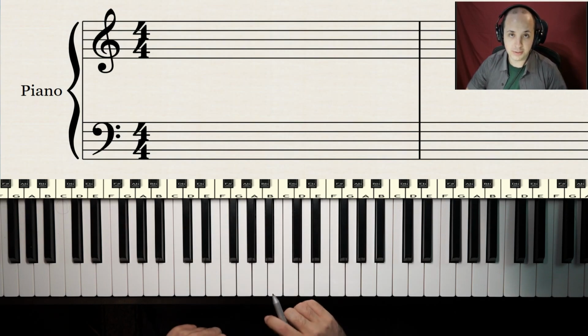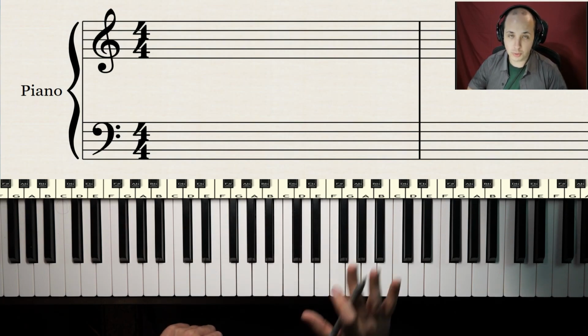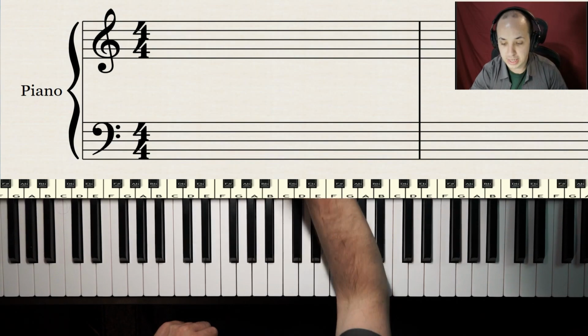First we're going to do eighth note triplets. So let me just draw one out and I'll tell you how to count that.